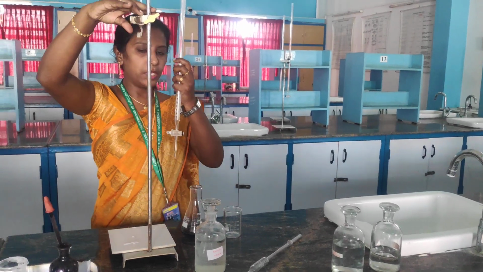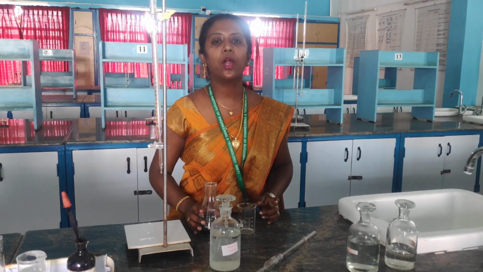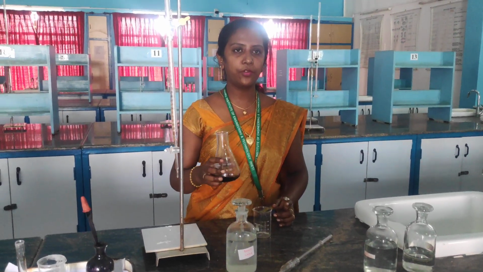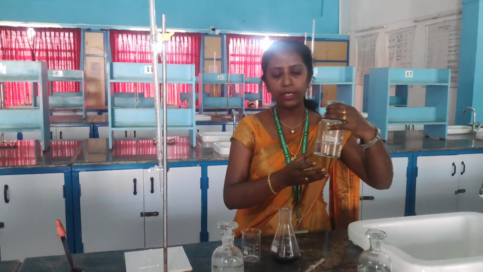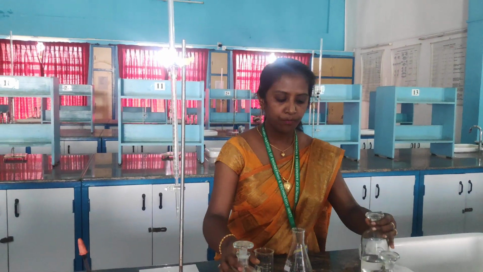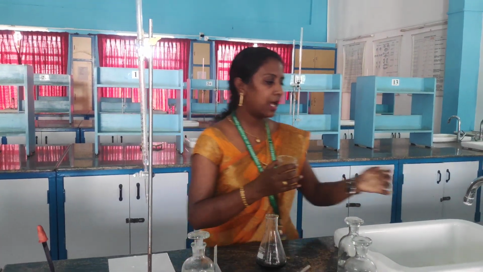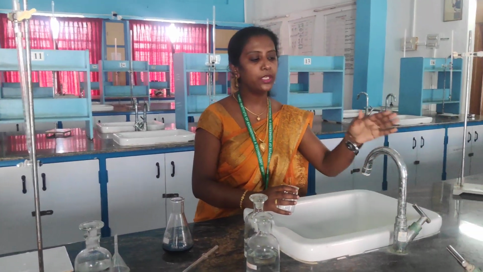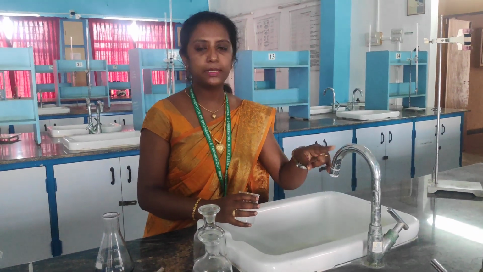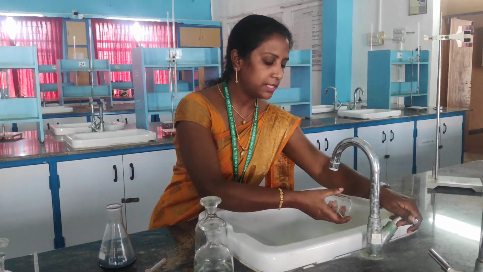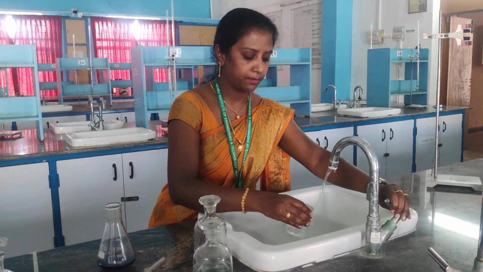Next experiment we are going to do, as I told you before, we have 3 titrations. Titration 1 is over. So the next one is titration 2. In titration 2 again, I'm using the same EDTA as a burette solution, and instead of using standard hard water as the pipette solution, I am going to take tap water. So we are going to analyze the percentage of calcium and magnesium present in the tap water.